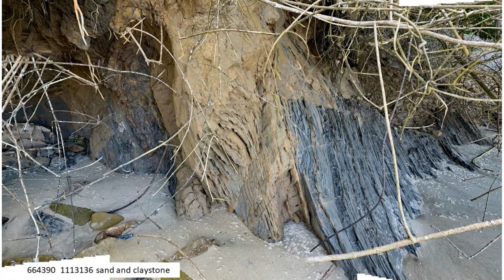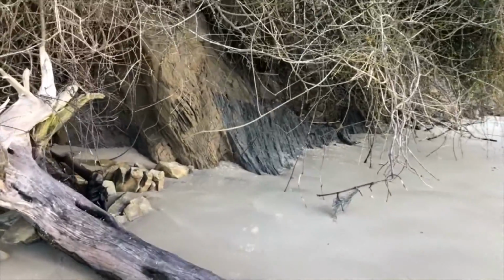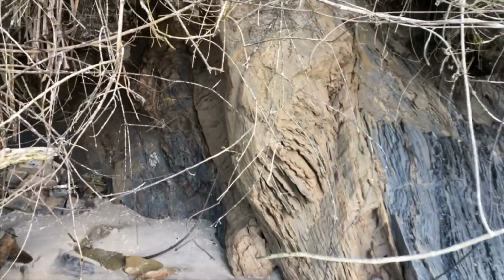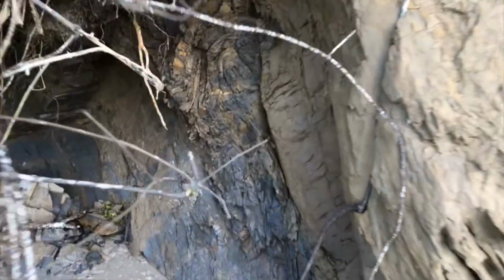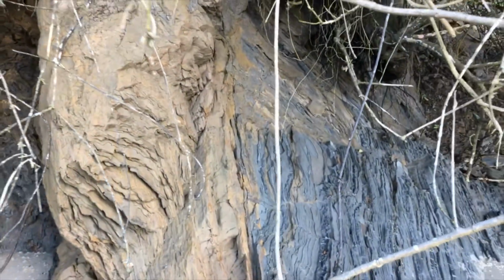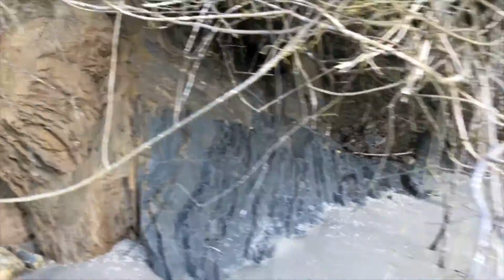At this outcrop, we see a parallel laminated sand unit that has a slumped claystone unit at its base and thin parallel laminated claystones at its top. We have now arrived at Roja Point, where we are seeing slumped claystones underlying sandstones, and then we have parallel bedded claystones above those sands.